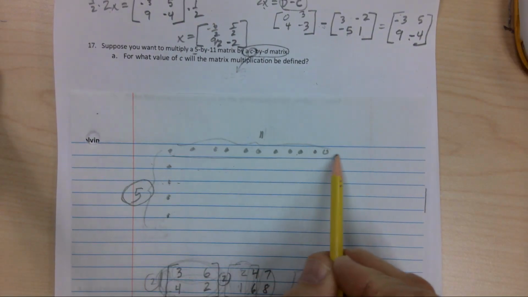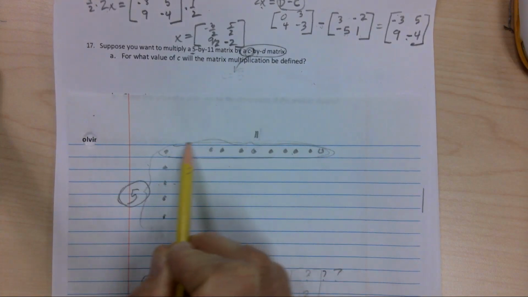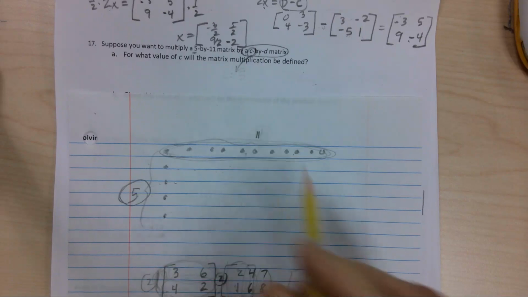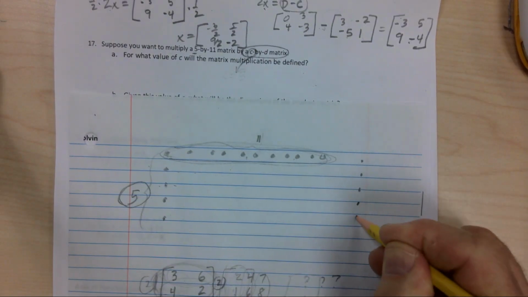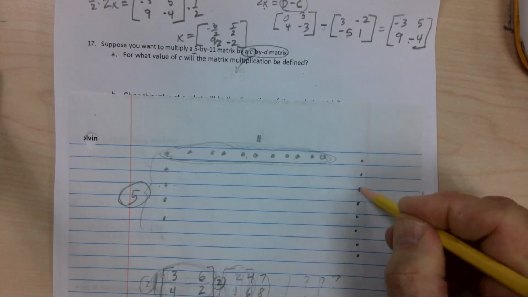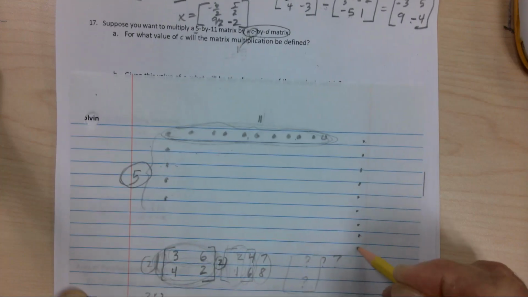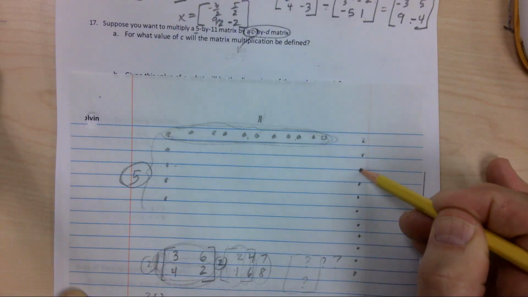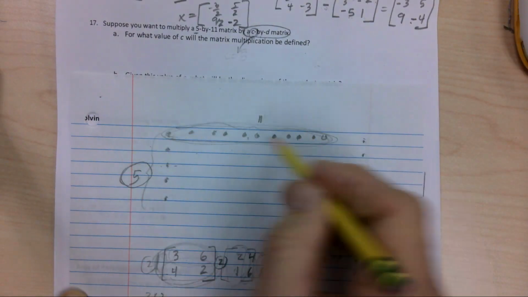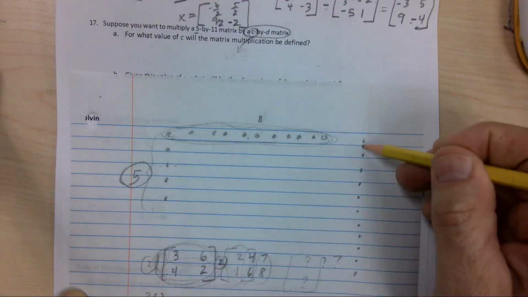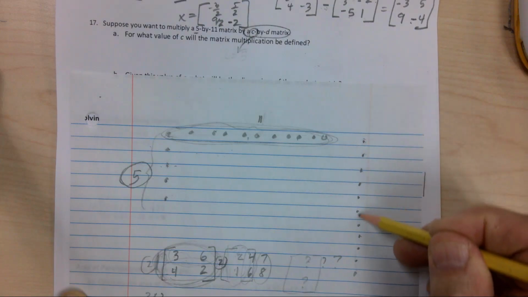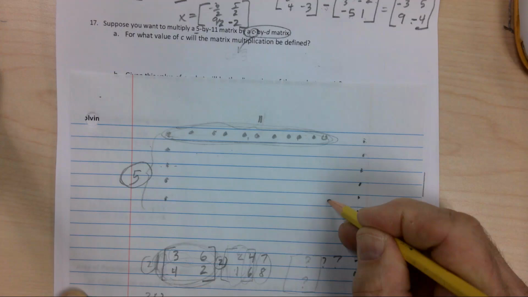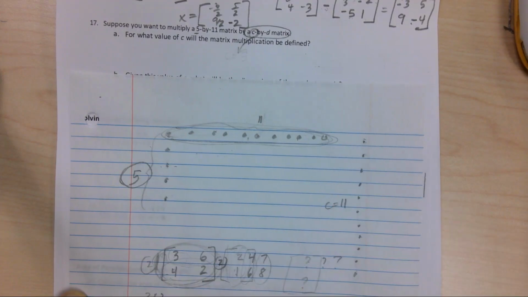There's 11 elements in this top row, and that first top row has to hit 11 elements in order for it to work. 1, 2, 3, 4, 5, 6, 7, 8, 9, 10, 11. So this one would multiply against that one, plus this one multiplied against that one, plus this one multiplied against that one, and so forth. So if I have 11 elements in my first row of my first matrix, I need 11 elements in my first column, which means C would be 11, not 5. So there we go. There's a math teacher just being honest.